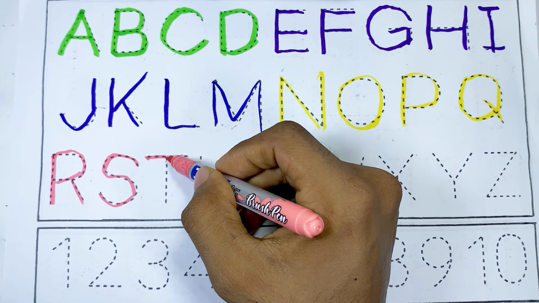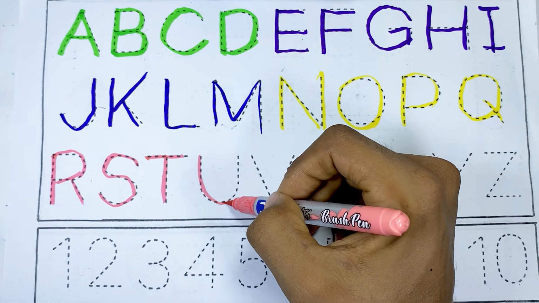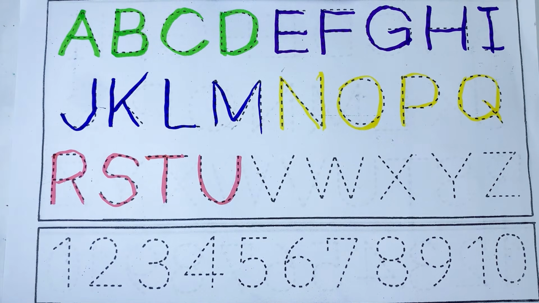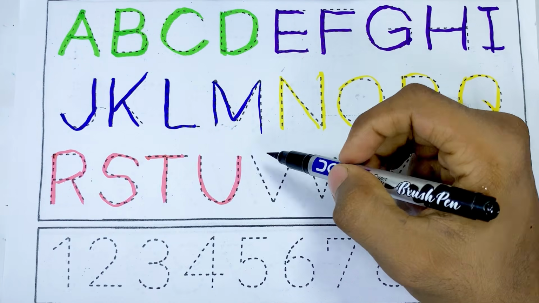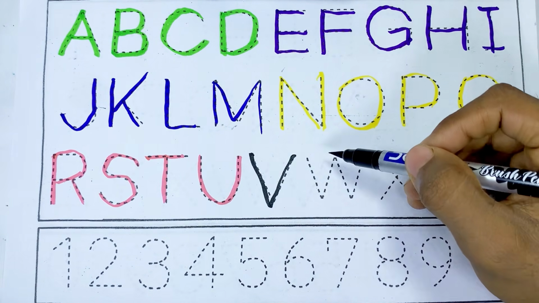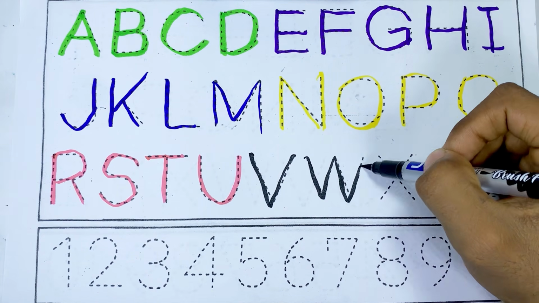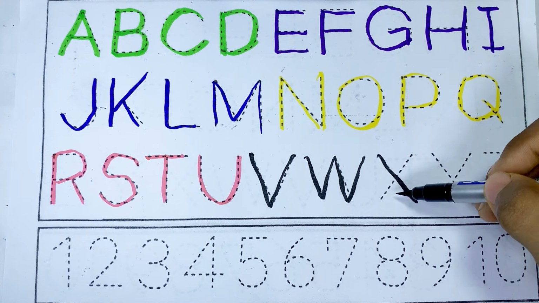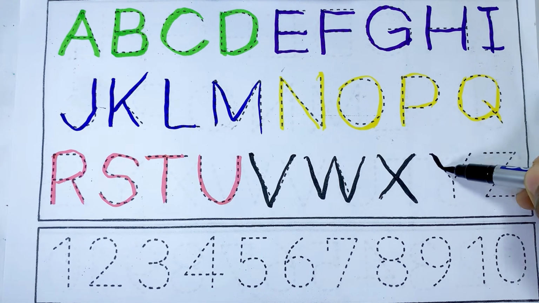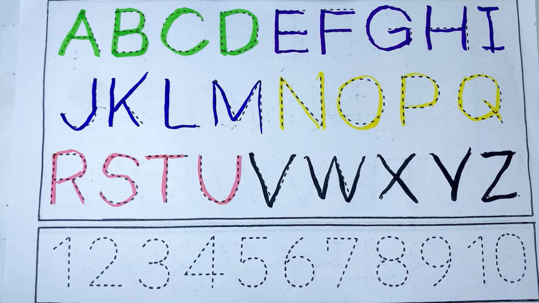S for sun. T for teacher. U for umbrella. Kids, now you draw V. V for van. W for whale. X for xylophone. Y for yo-yo. Z for zebra. Kids, now you draw numbers. First you draw 1.